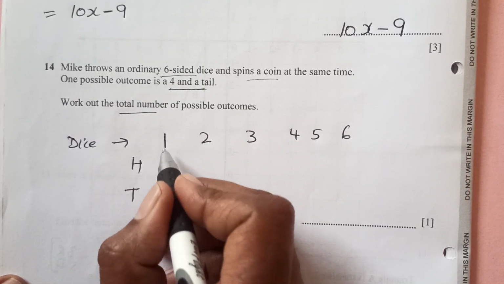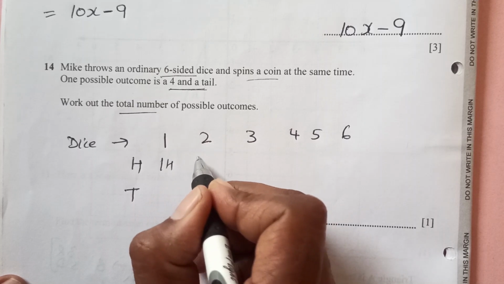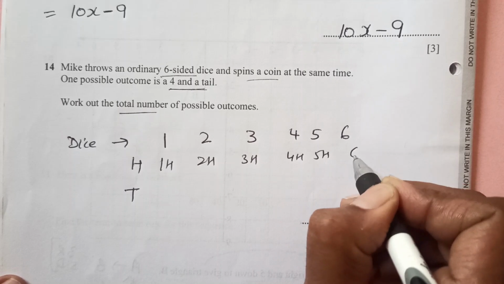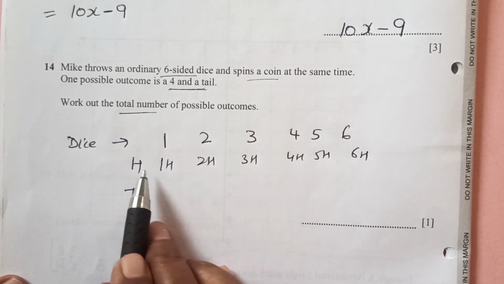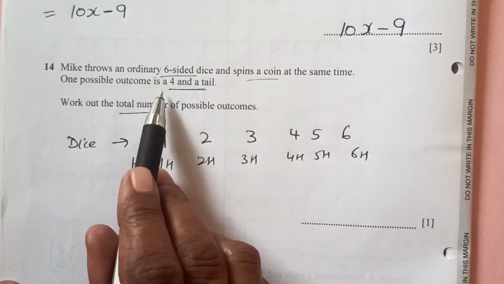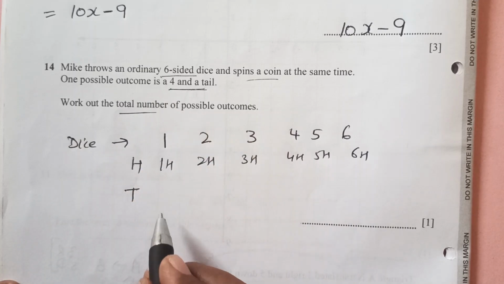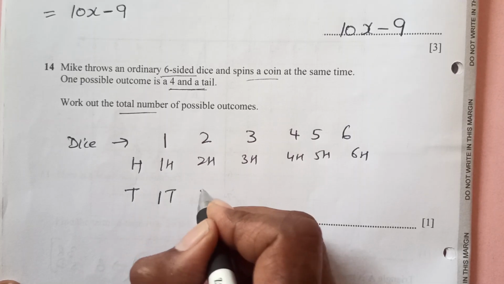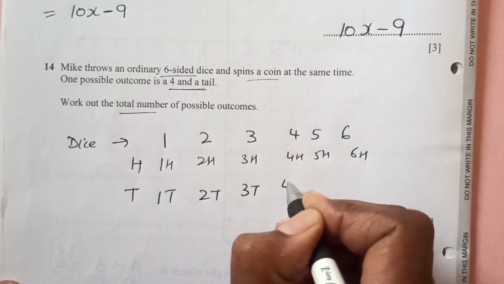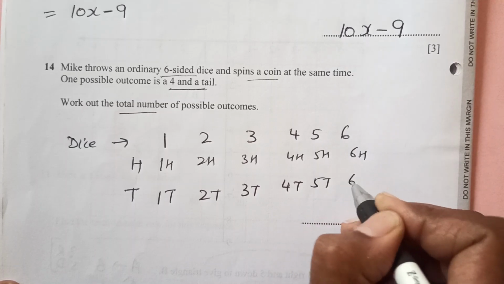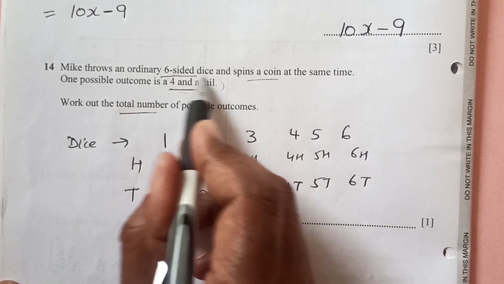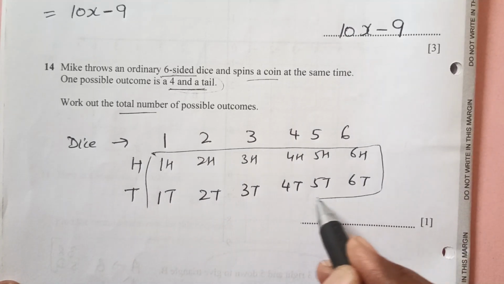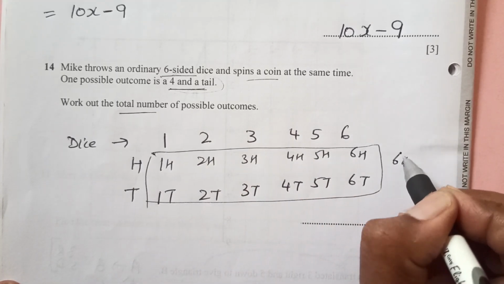So the outcomes are going to be 1h, 2h, 3h, 4h, 5h, 6h. Actually, there is no need to write this down because he is asking how many total possible outcomes, so I'm just explaining this. Then this one will be 1t, 2t, 3t, 4t, 5t, 6t. So here he has given 4 and a tail, which is here. How many possible outcomes are there? This is 6 times 2, that is 12.